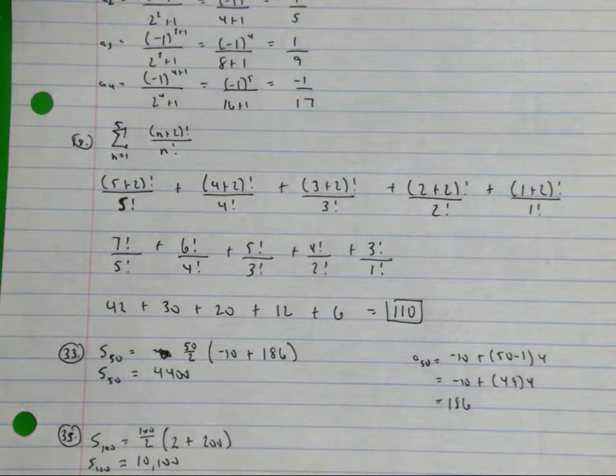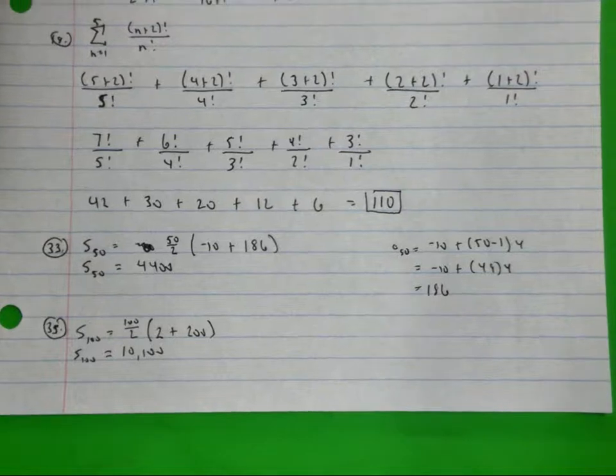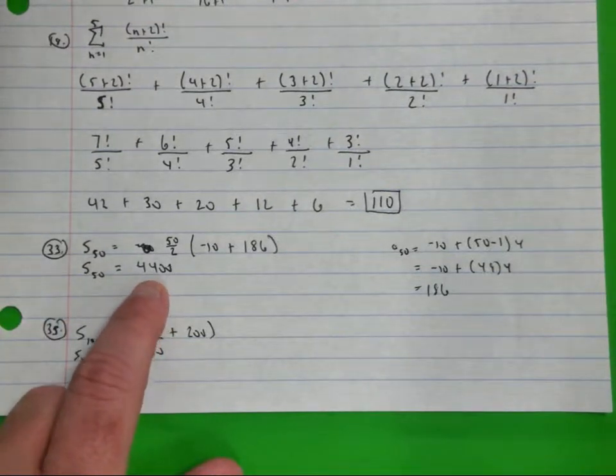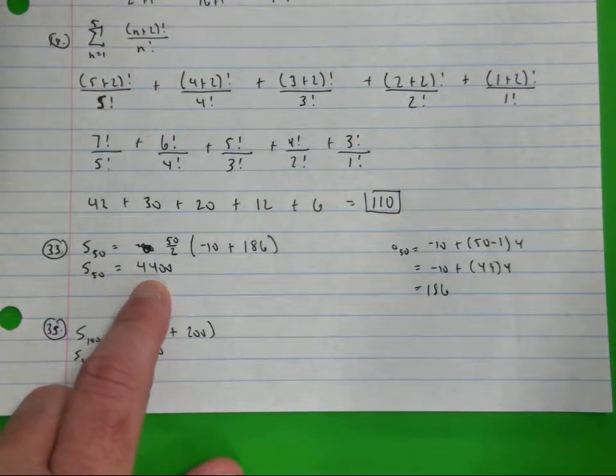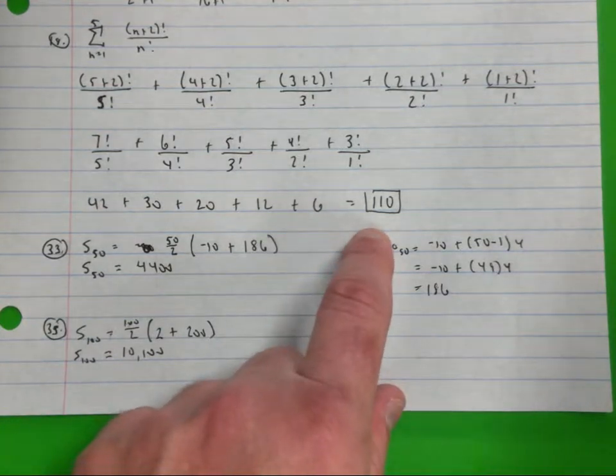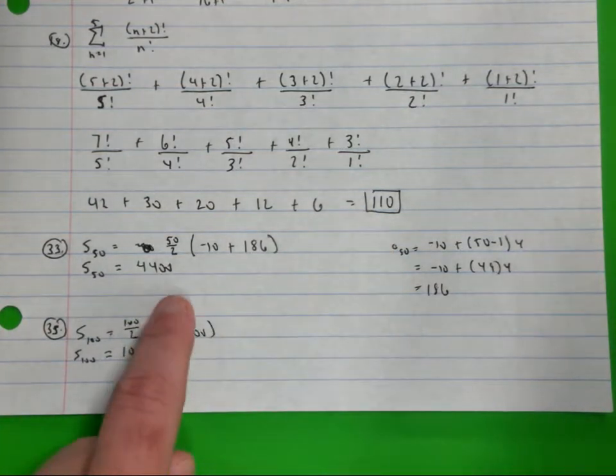You're not going to have a study guide for this test. You just need to study these homework sheets and make sure you know how to work these problems. Let's look at 33. I got 4,400. Do you agree with that? Did you agree with number 18? Okay. Number 33.